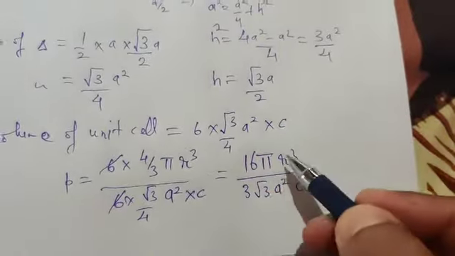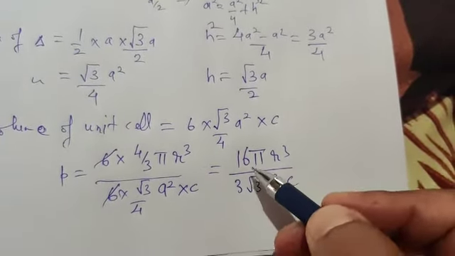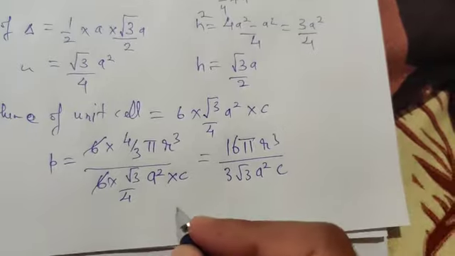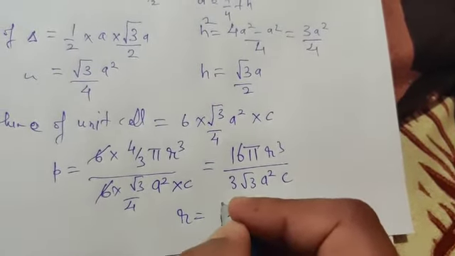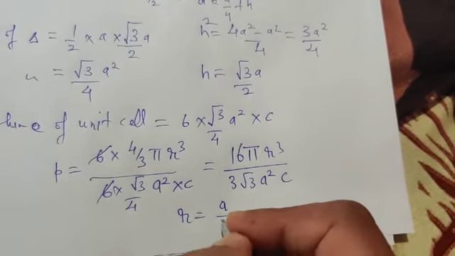So we have solved this. Also we know that R is equal to A upon 2.